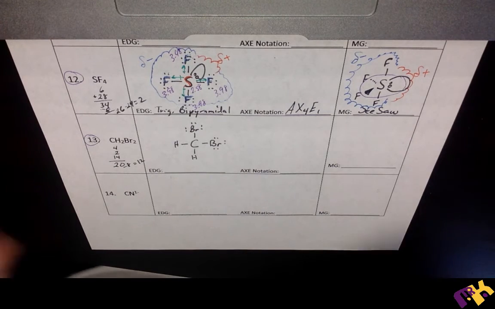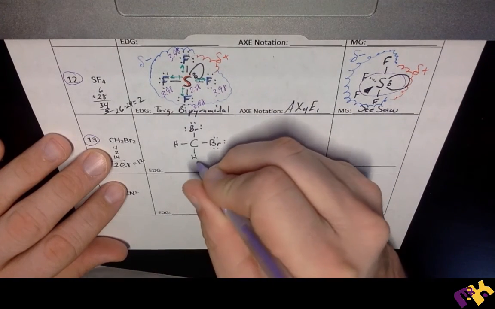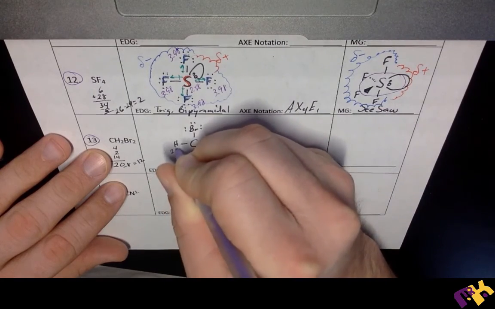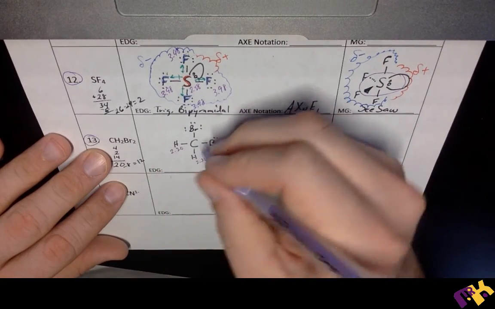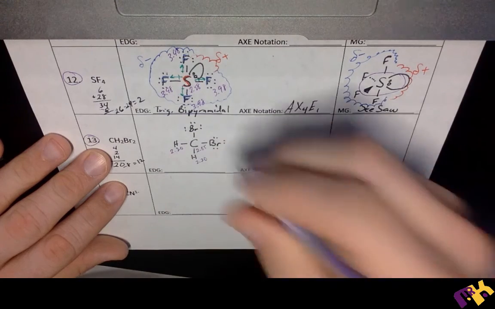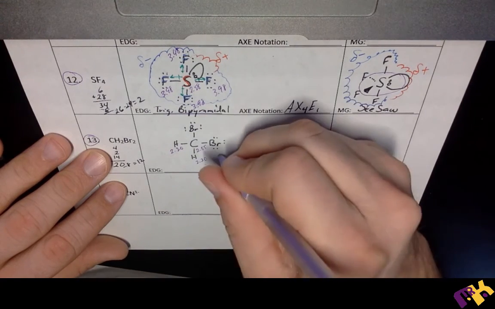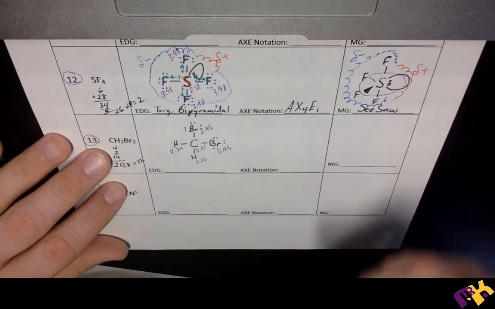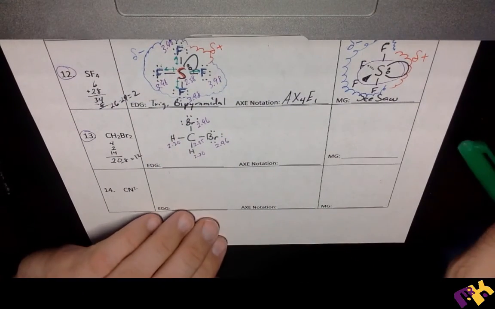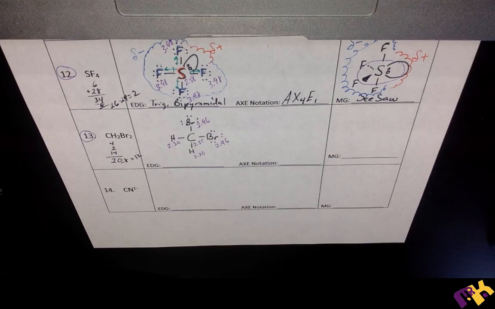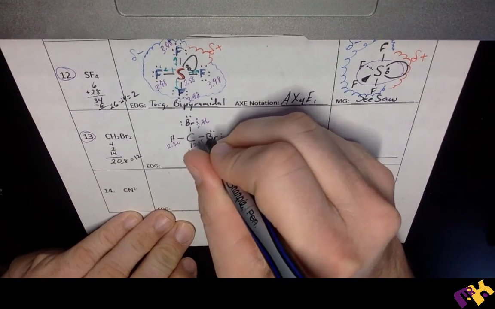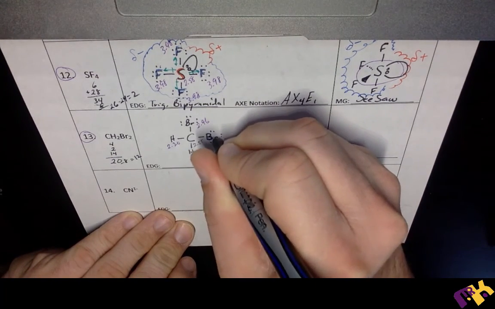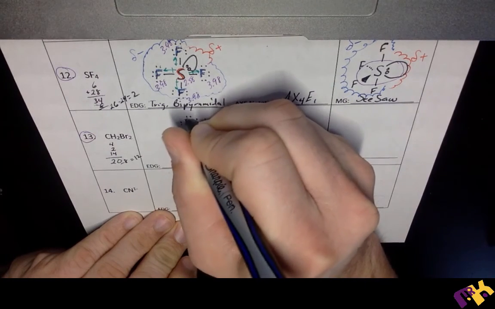Let's go ahead and get EN values assigned. For hydrogen, it's 2.20. For carbon, it's 2.55. And for bromine, it'll be 2.96. We can do some color coding here. The highest EN valued atom would be shaded in blue, so we'll shade these bromines in blue.